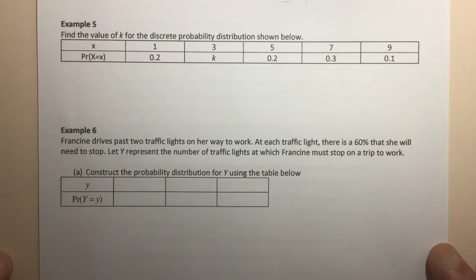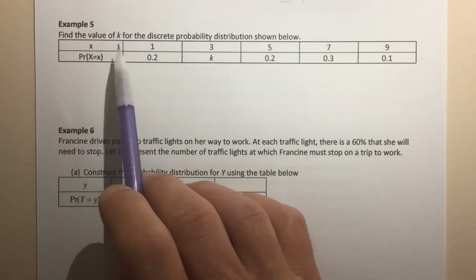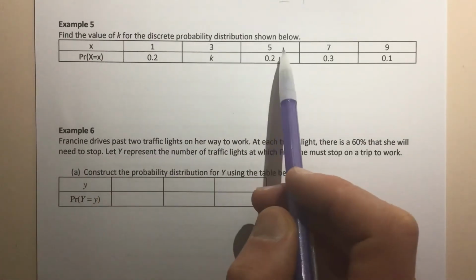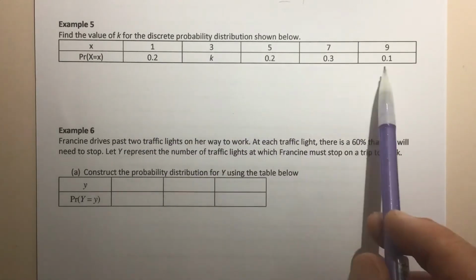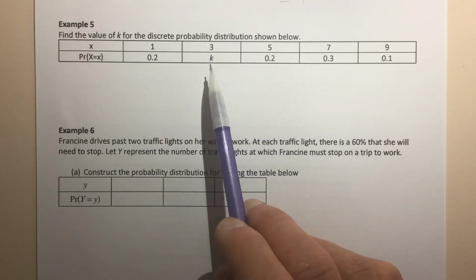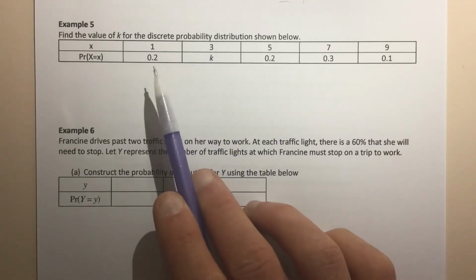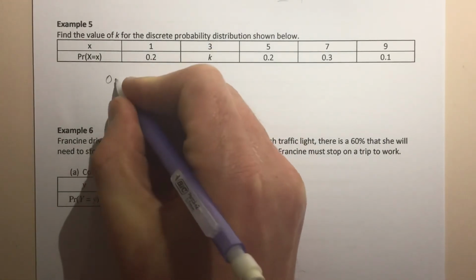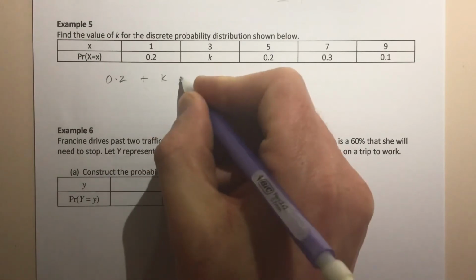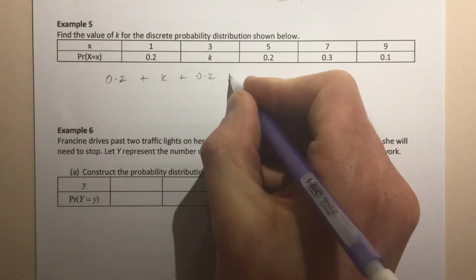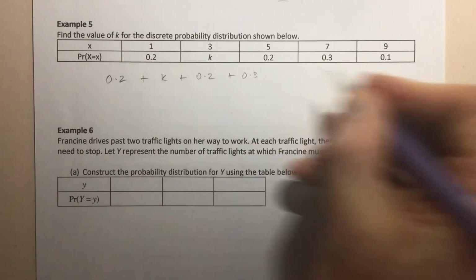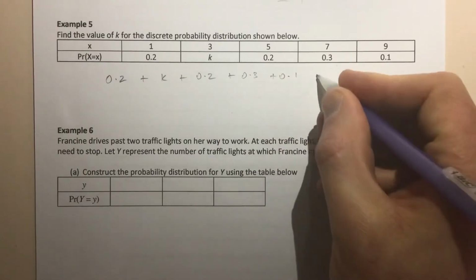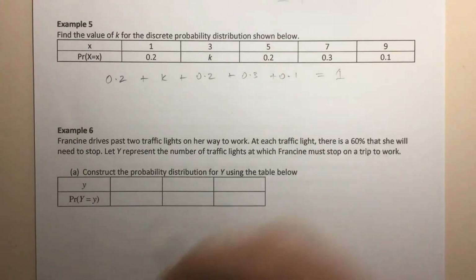All right, example 5, and this is a pretty common type of question. Find the value of k for the discrete probability distribution shown below. So here what we're really looking at is the probabilities, and you can see that k is a probability, but it's missing. But if we know that the sum of the probabilities has to equal 1, well then that just means that 0.2 plus k plus 0.2 plus 0.3 plus 0.1, all those probabilities added together has to equal 1.